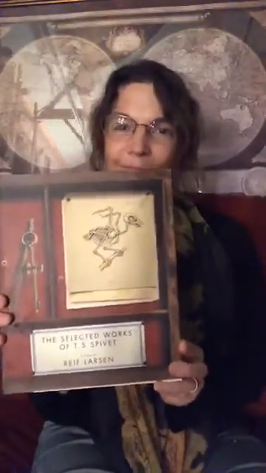So that is from the selected works of T.S. Spivet by Reif Larsen. Really cool, inventive book. All right, a few poems for you.